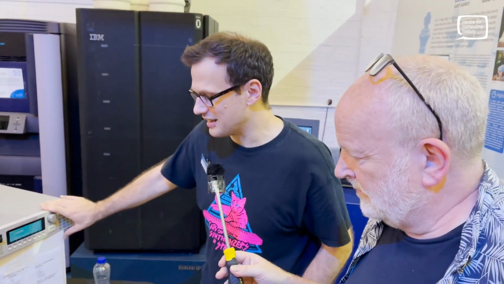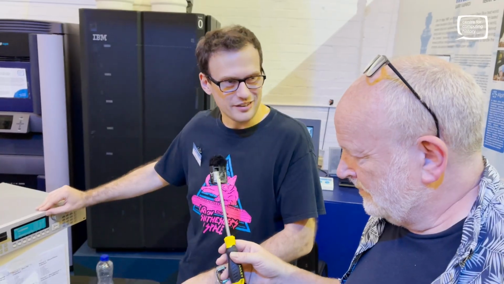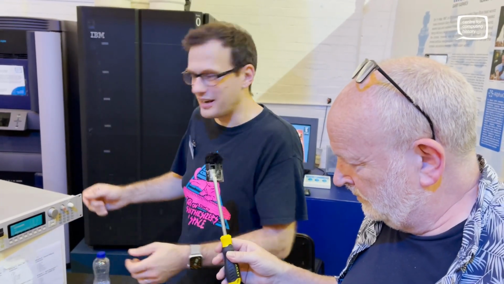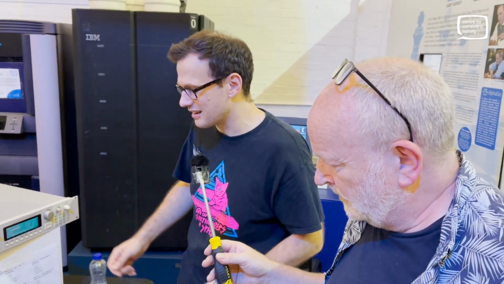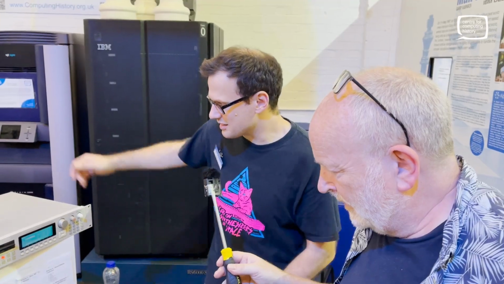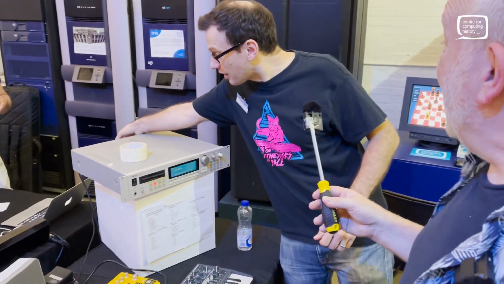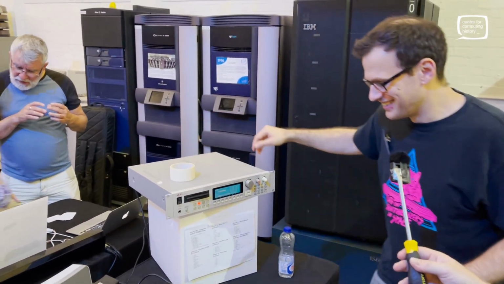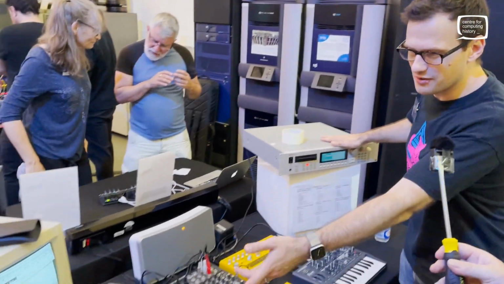So the S900 and S950 were the same sort of shape. This one's got a nice screen, you can edit samples on it more easily and so on. There's a kind of SCSI emulator thing, we'll have a look at that in a second. Anyway, that's controlled over MIDI from the Mac.